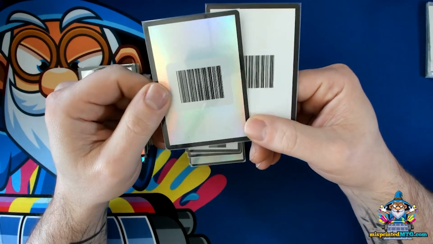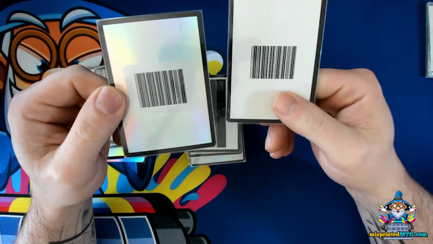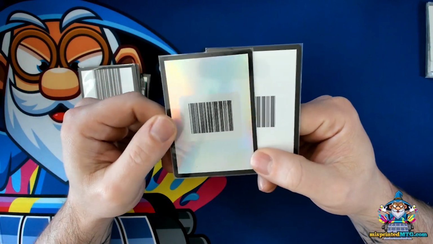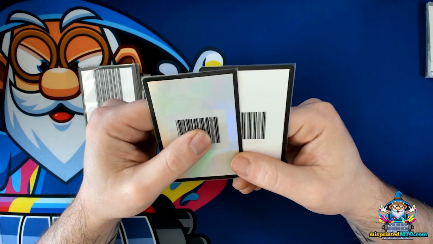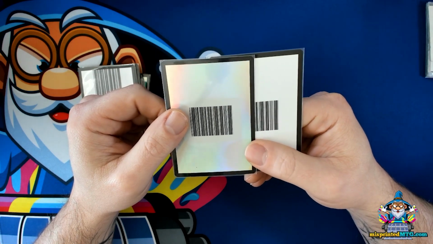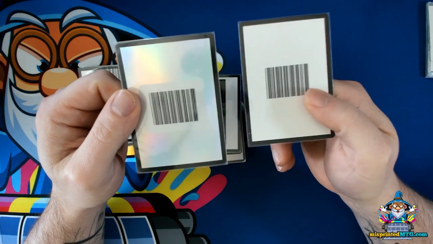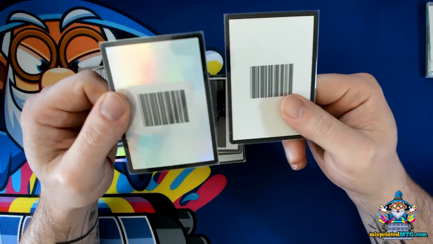I believe there are 3 or so copies of this particular filler and only 1 copy of this filler. So foil and non-foil doesn't necessarily denote rarity when it comes to the quantity of specific fillers. But these are still both really beautiful fillers, if you ask me.